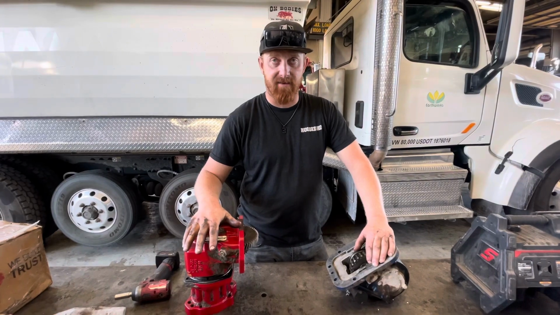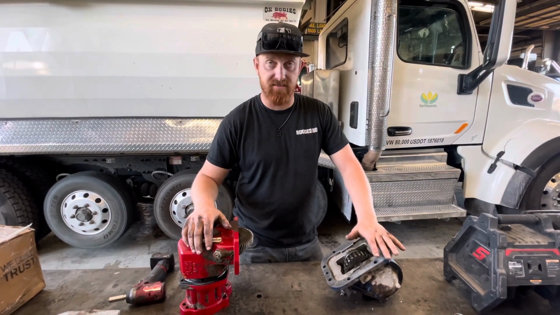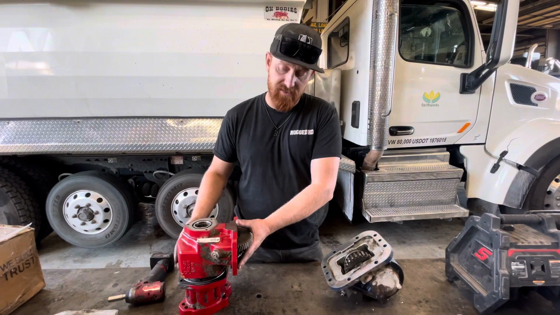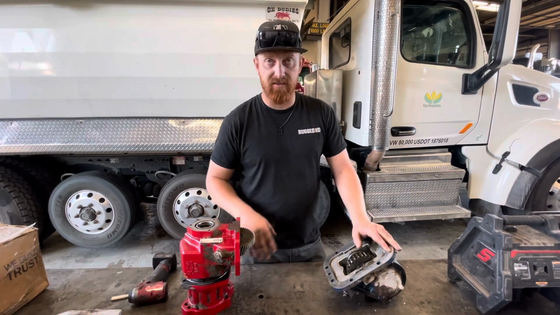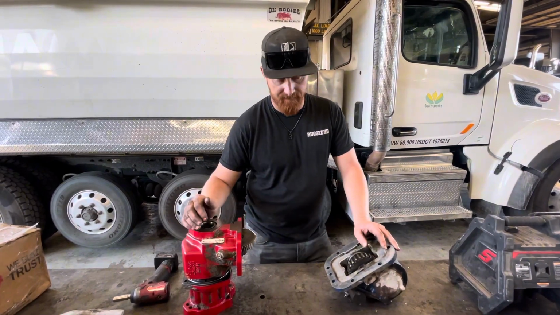They couldn't figure that out because of the difference between the automatics and the manuals. We're going to tear it down today, talk about the difference between the two, how they each work, and what to look for when you're working on them.